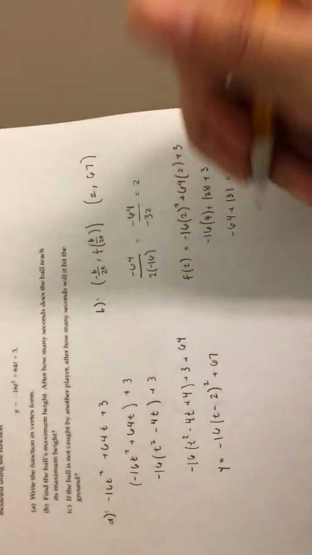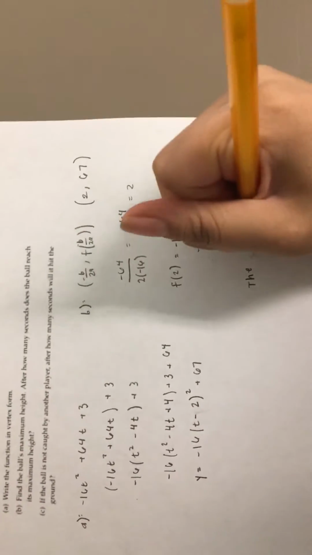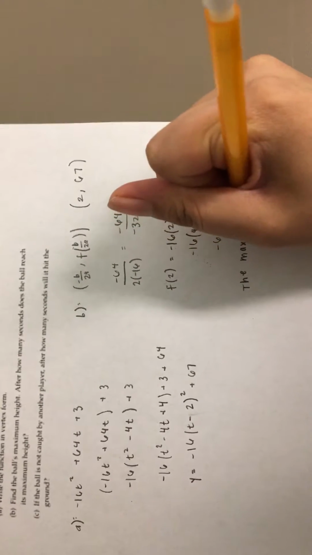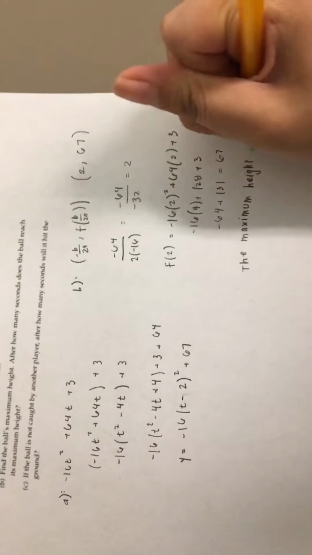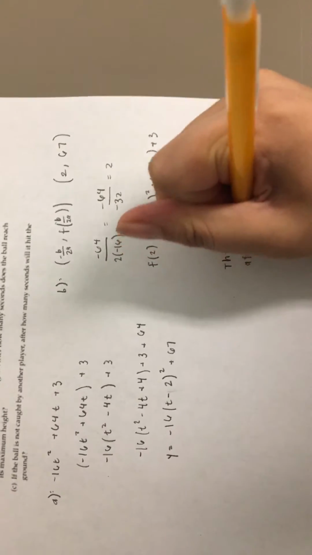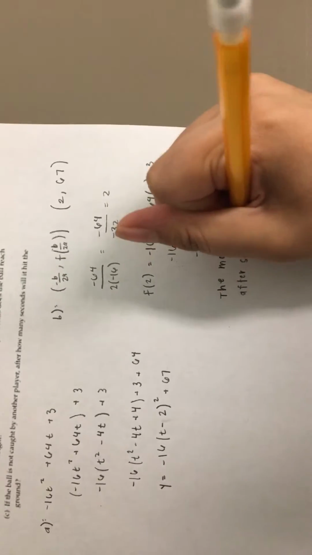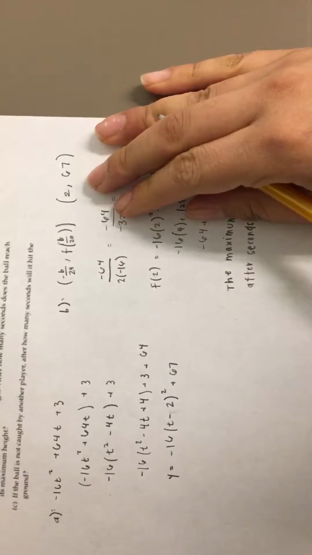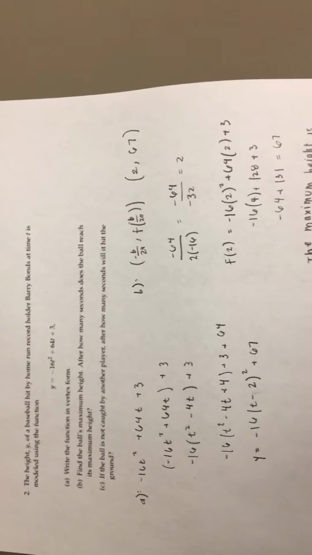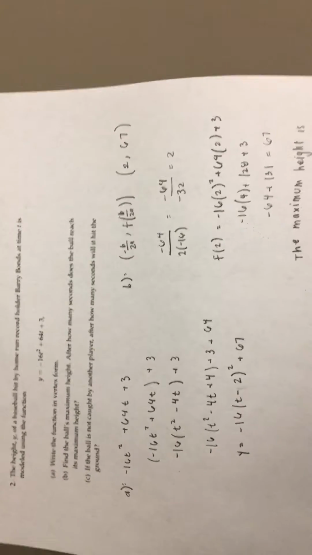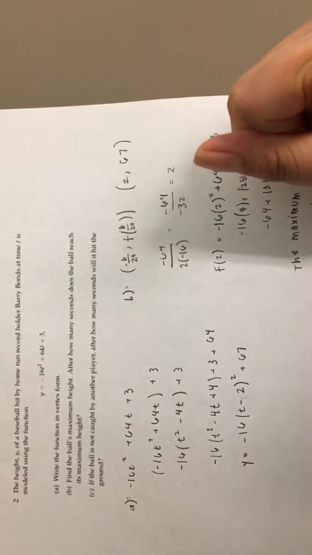And the other part. So the maximum height is reached after 2 seconds at 67.